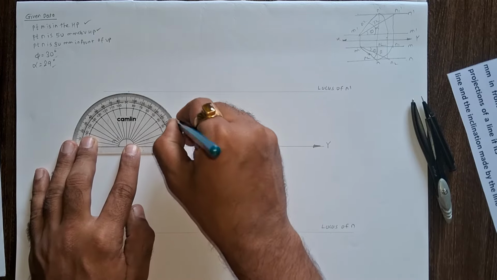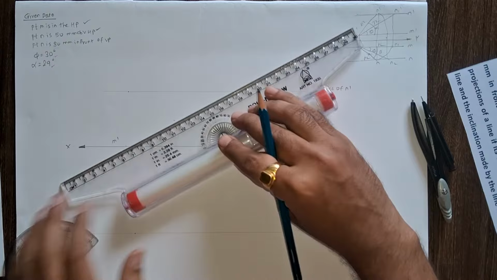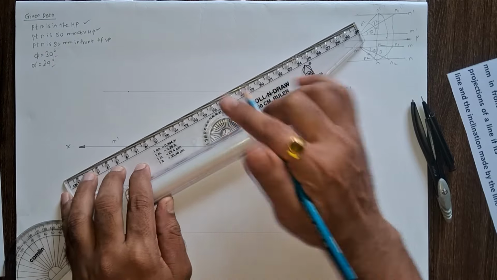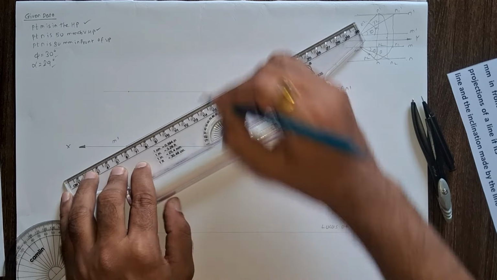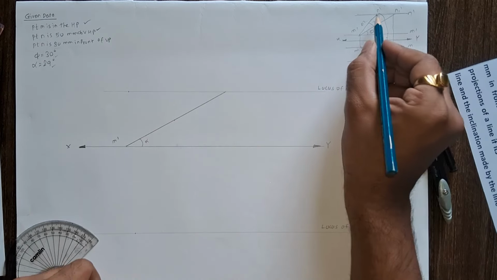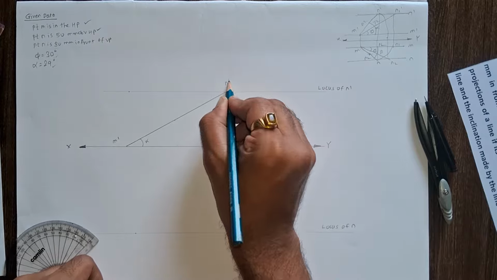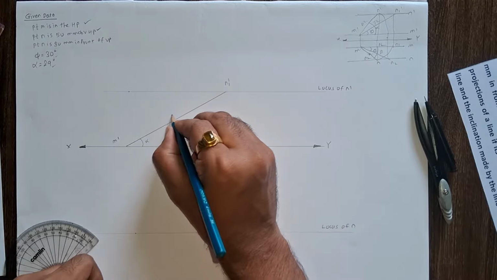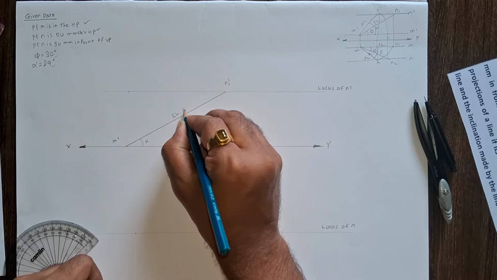Draw the alpha angle line, so you can directly get the N dash point. This is the elevation line, also called the front view.